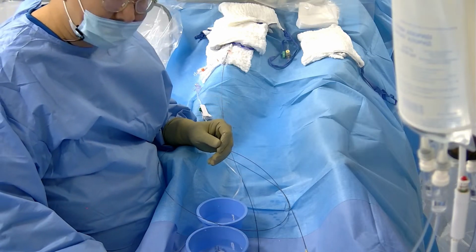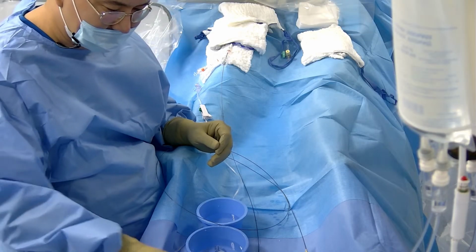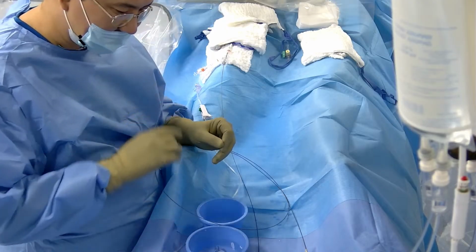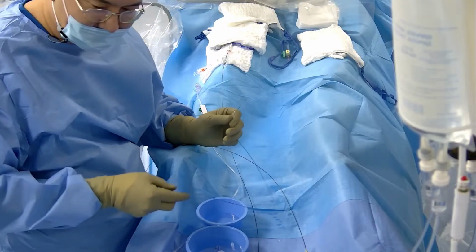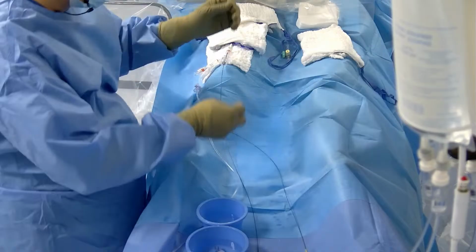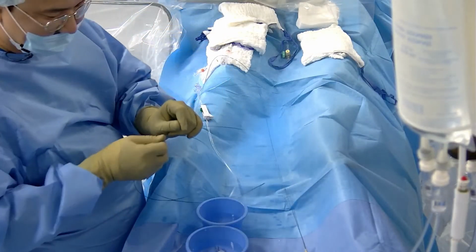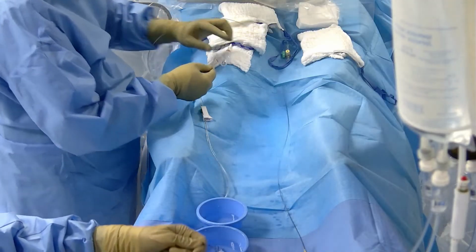And I realized the balloon inflation just at the time the complication came. That's why it's very important for the beginners, and not only for the beginners, for the usual practice, it's the alphabet, yes? If you are planning to do endovascular treatment, you should follow the rules.